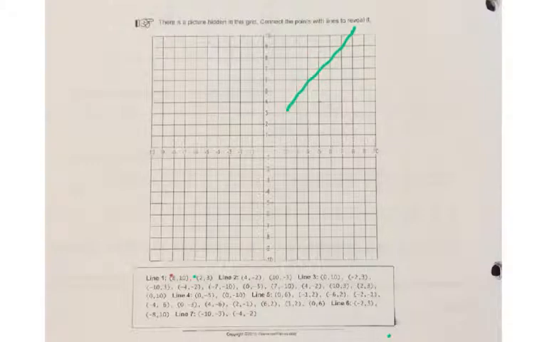Now, I'm going to go to line 2, which is (+4, -2). +4, and then I go down to -2. And then my next point for line 2 is (+10, -3). So that should be right there. And I'm going to connect those 2 points, which isn't perfect, but see if I can redraw that line. Do a little better. There we go.